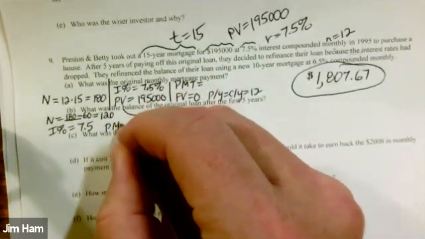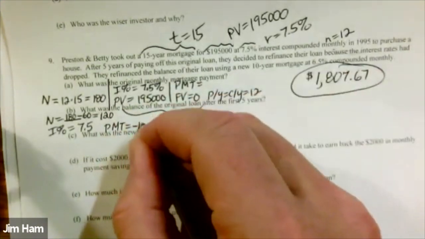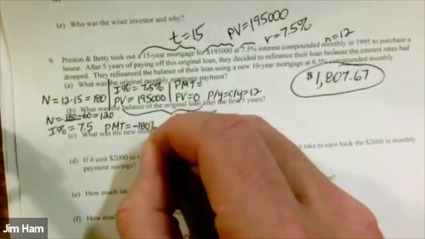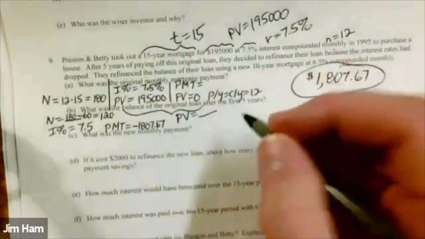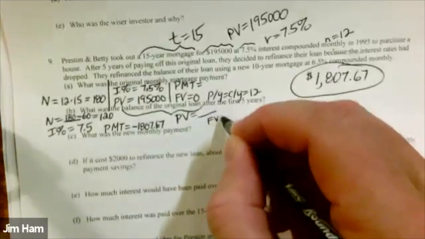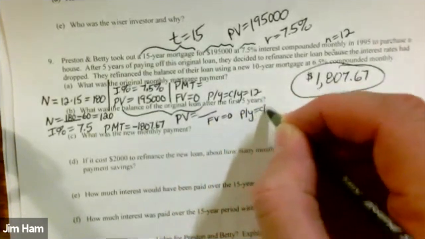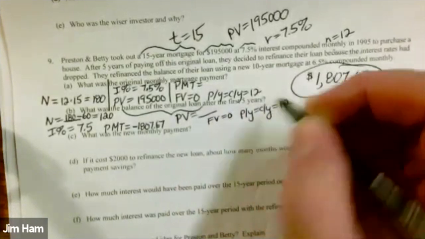The payment is the same payment that we just calculated, and be sure that you leave it in there as a negative. The present value is what we're trying to calculate. Future value 0, as before. Payments per year, compounding per year, none of these will change.